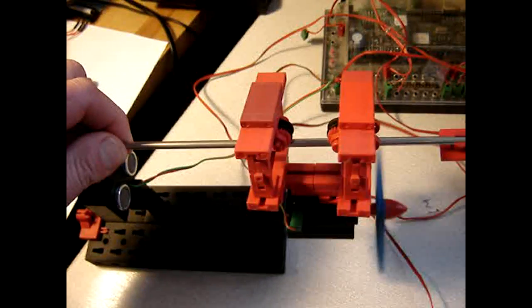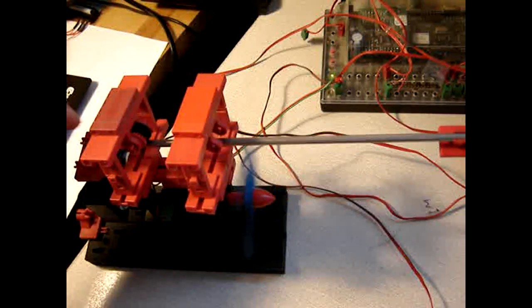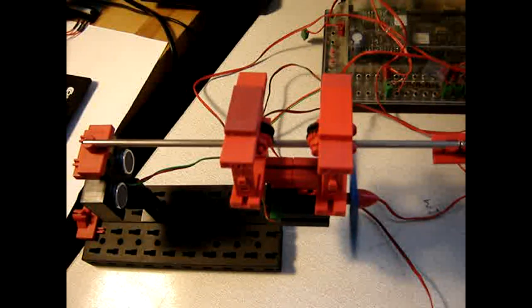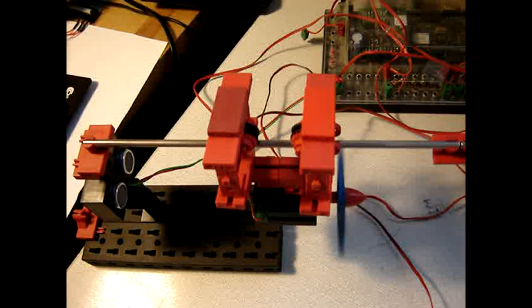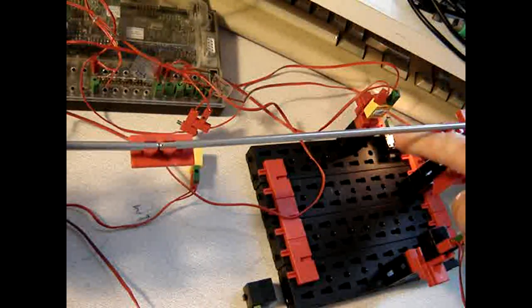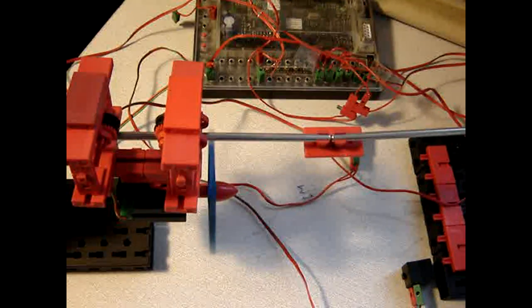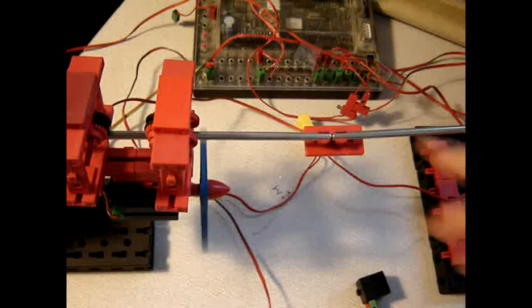So this needs quite some improvement, and one of the things is that I want it to go right to these sensors and a new pair of sensors here in the middle.